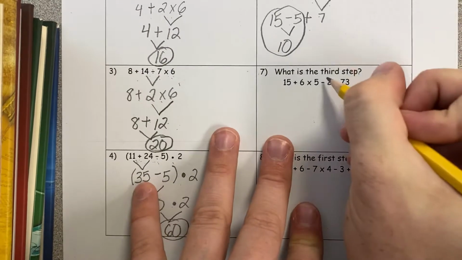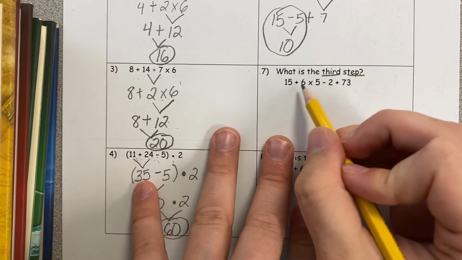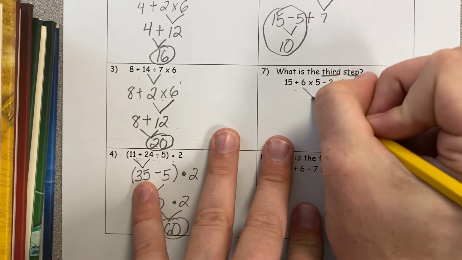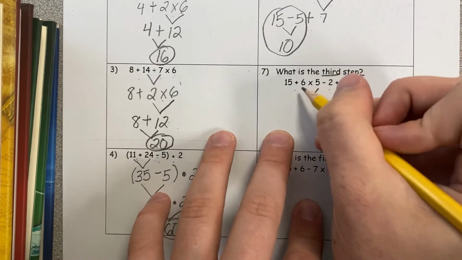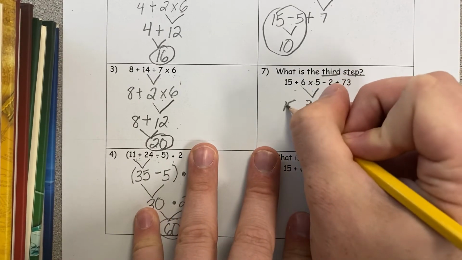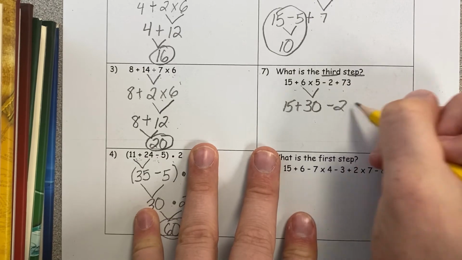So now we're looking for the third step. Well, I have addition, multiplication, subtraction, and addition. I know multiplication comes before addition and subtraction, so I'm going to do 6 times 5 and get 30 first. And then I'm going to rewrite what I have.